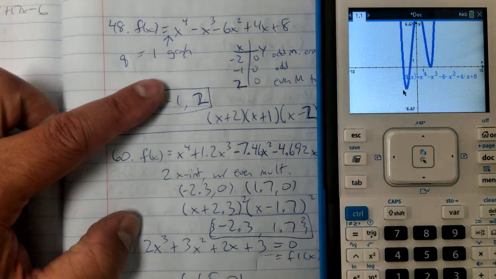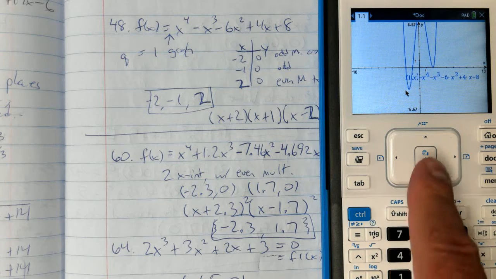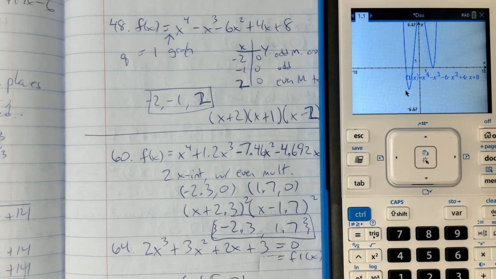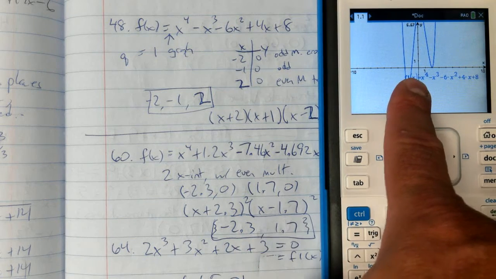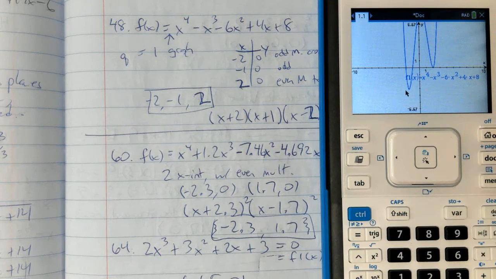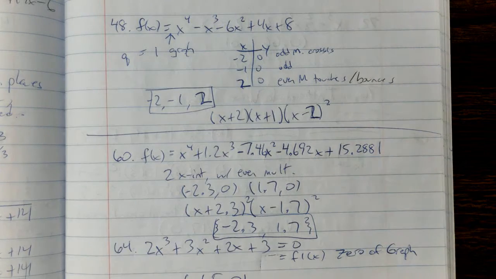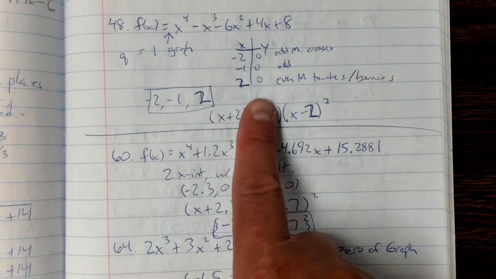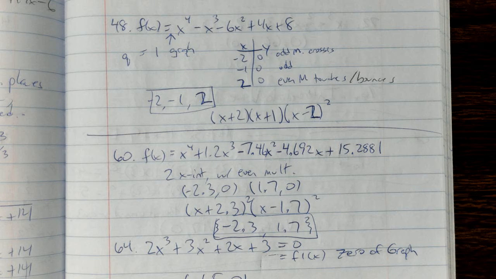Enter. Okay, so I see that there are 3 places it crosses, but it's a 4th power. So the first 2 are odd multiplicity, and the last one is even multiplicity. That's where it touches or bounces. At negative 2, 0, it's odd multiplicity because it crosses.